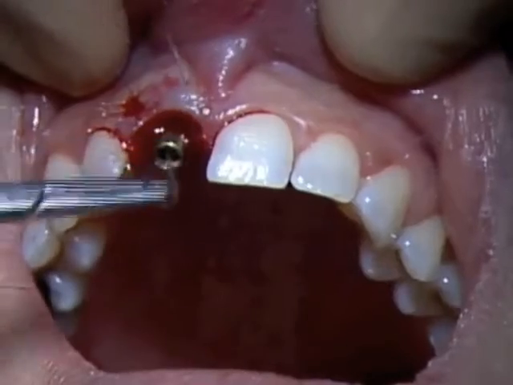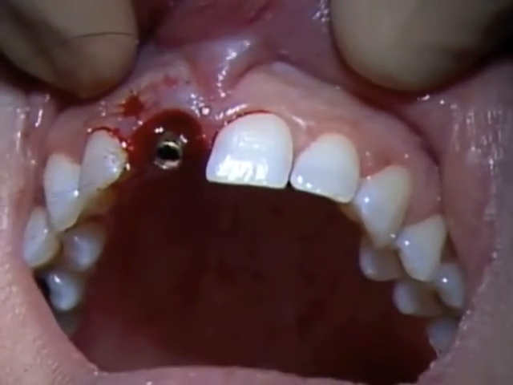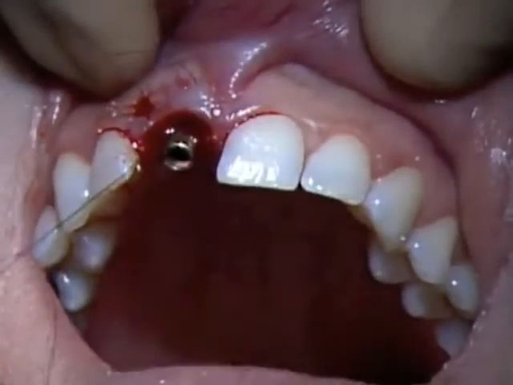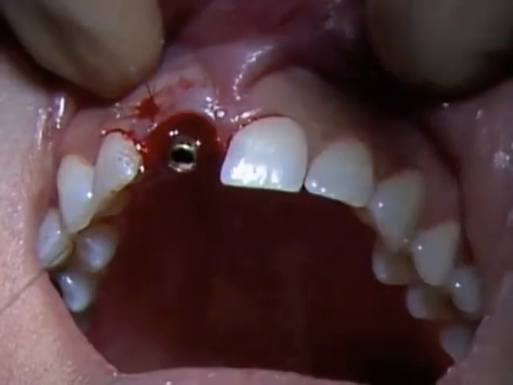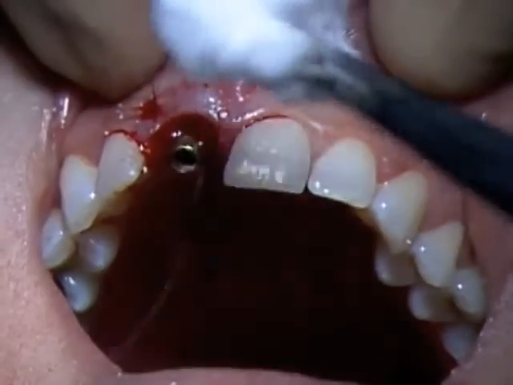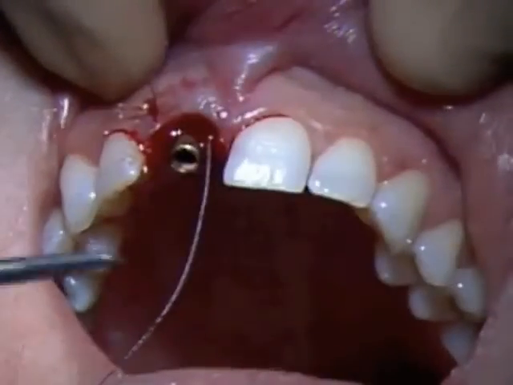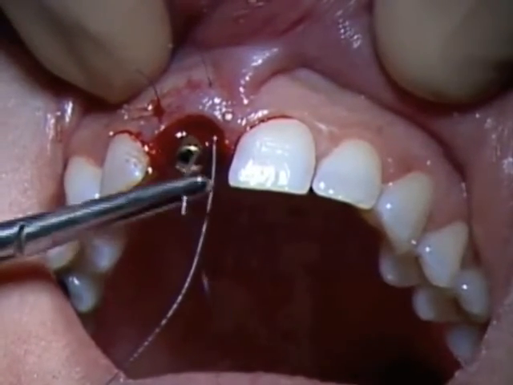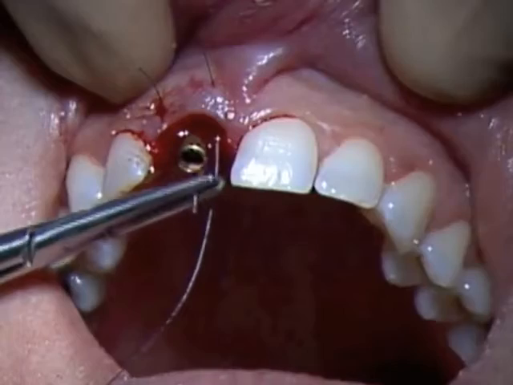We always place 2 vertical mattress sutures in this region. The distal one is already placed. We will see here the mesial one. You notice that we enter 1.5 to 2 millimeters above the free gingival margin and more centered to our implant body.